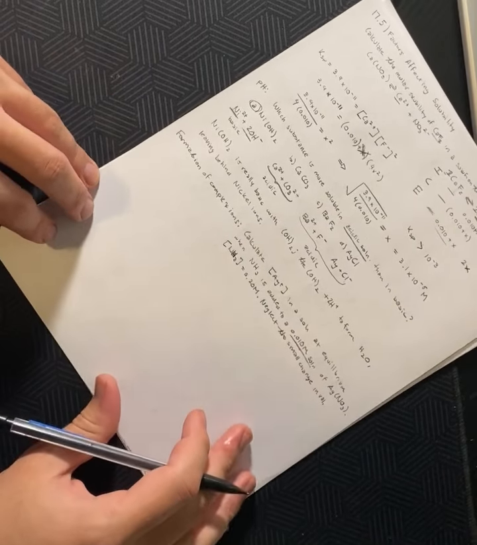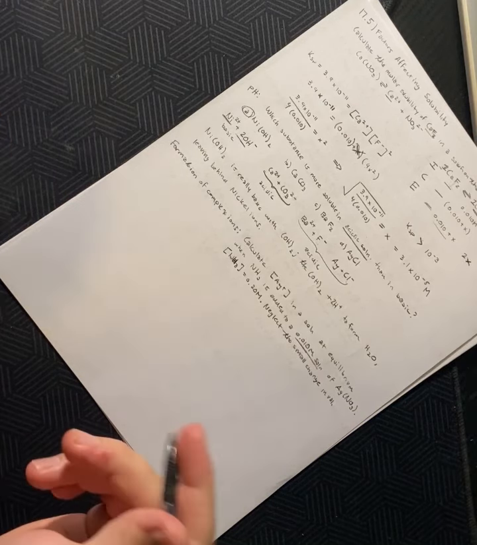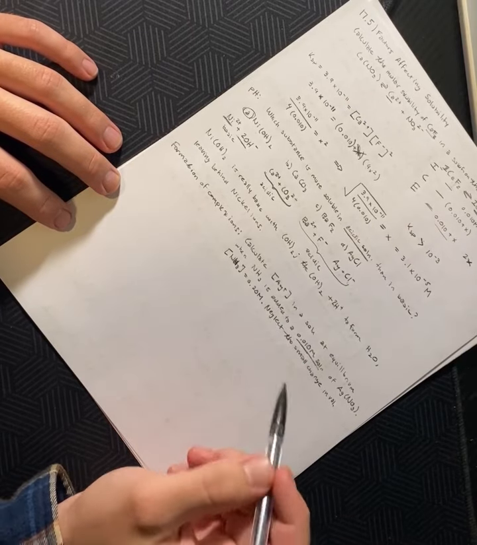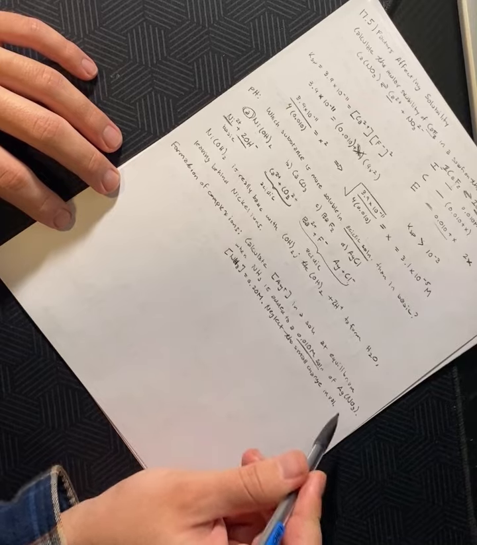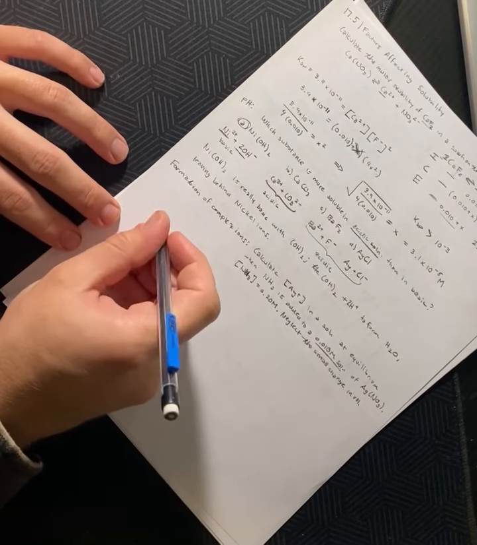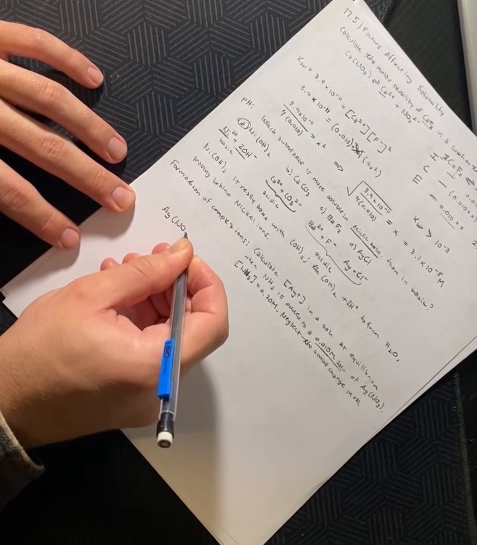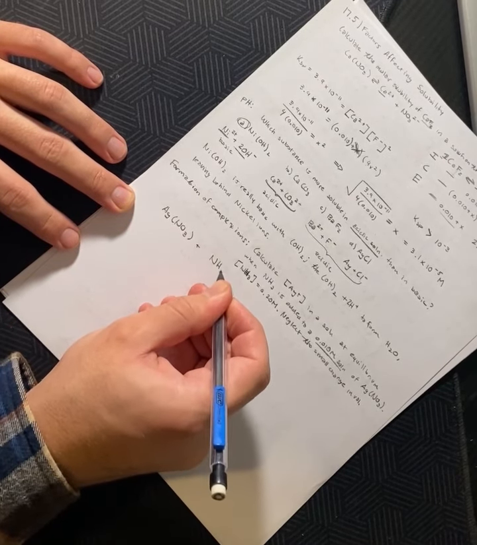What we need to do first is write what exactly is going on here. It's telling us that we're going to add ammonia to a solution of silver nitrate. So we're going to have some silver nitrate solution plus our ammonia.